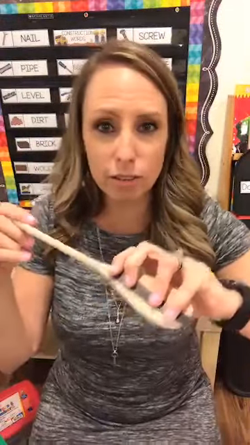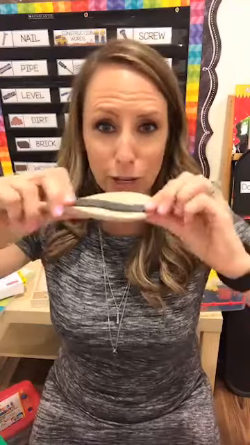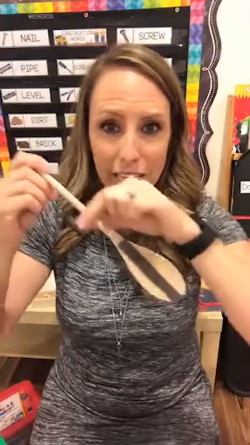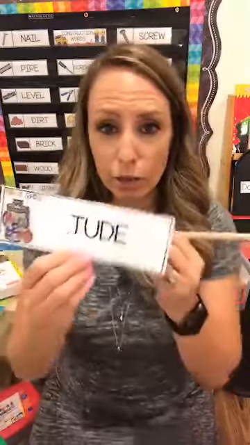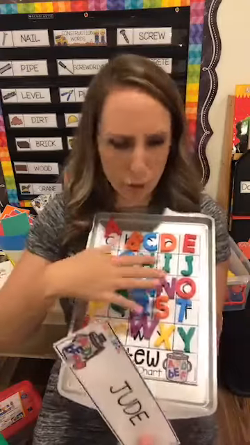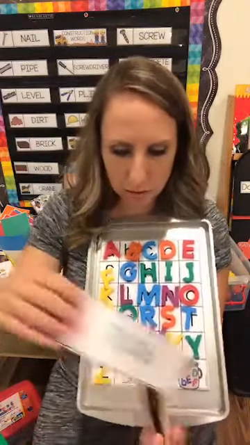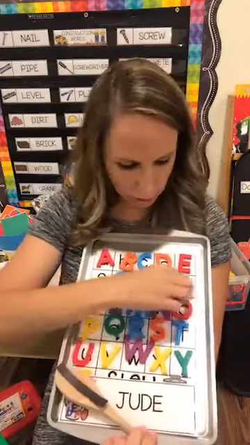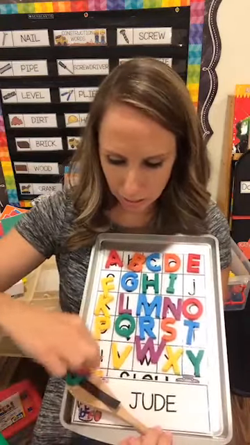Okay, so I need to hot glue it on because it was stuck earlier. So your spoon will have a magnet, probably longer. This was one I used for one of the letters too. So let's say you have Jude. I made these letter mats, so that way it's kind of like an organized chaos on the letters. So they would have Jude, and then they would find the letters, and they can stick it.